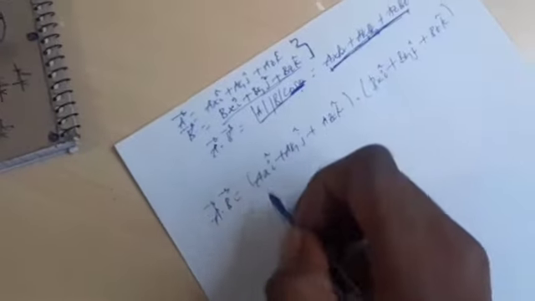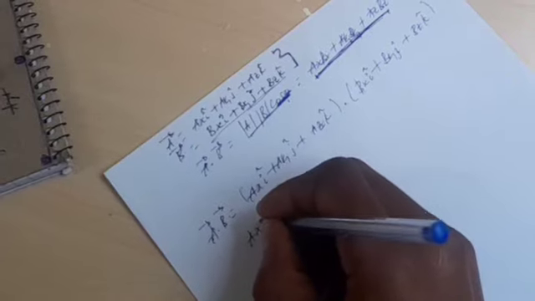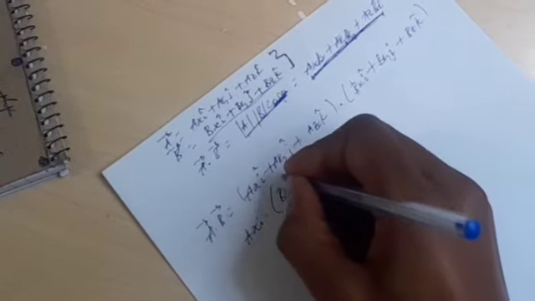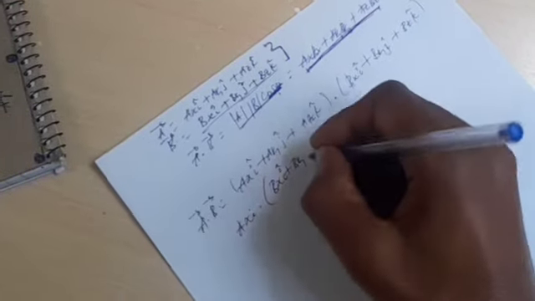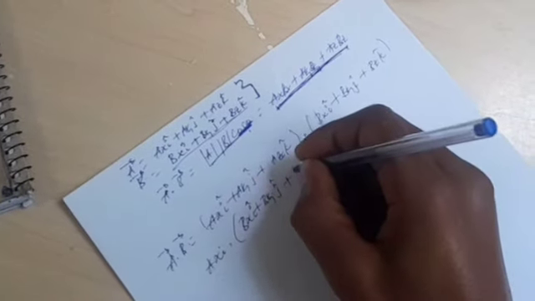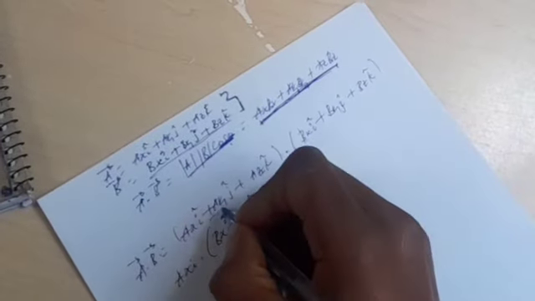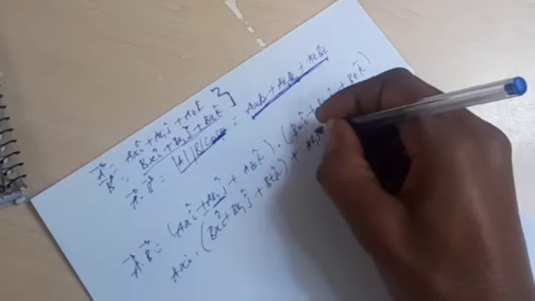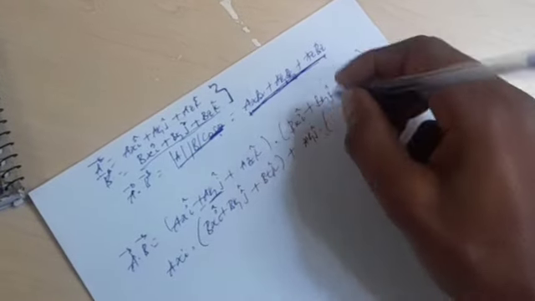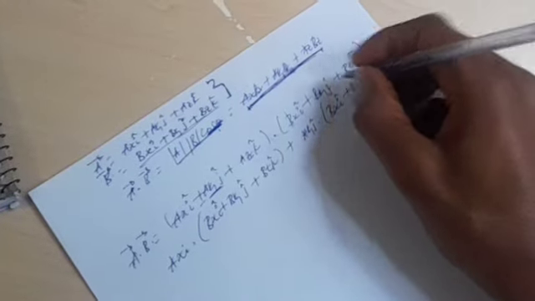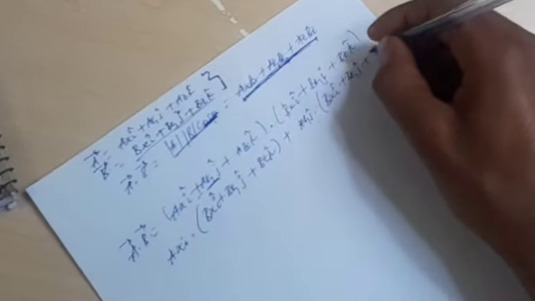So let's multiply them. ax in the direction of i dot bx in the direction of i plus by in the direction of j plus bz in the direction of k, plus ay in the direction of j dot bx in the direction of i, by in the direction of j plus bz in the direction of k.